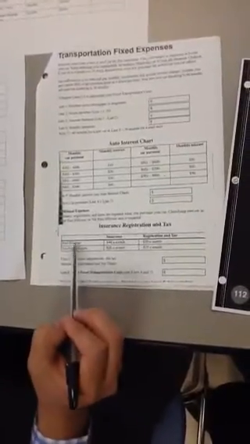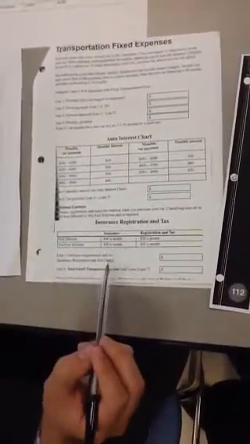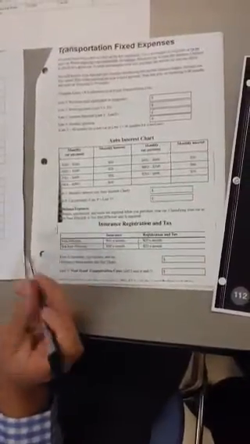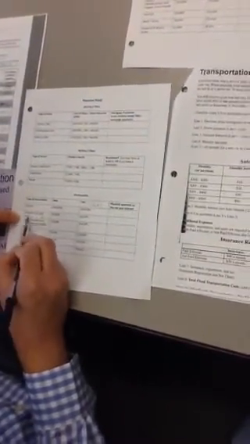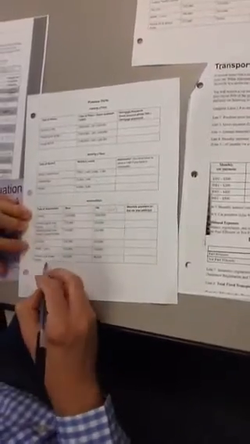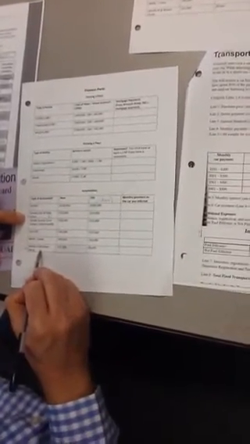Now, fuel efficient or not fuel efficient? Okay, it's going to tell you how much it is. Now, the only ones that are fuel efficient would be the Honda Fit and Nissan Versa. Okay, so if you choose this one or this one, that will be fuel efficient. If not, it's not fuel efficient.